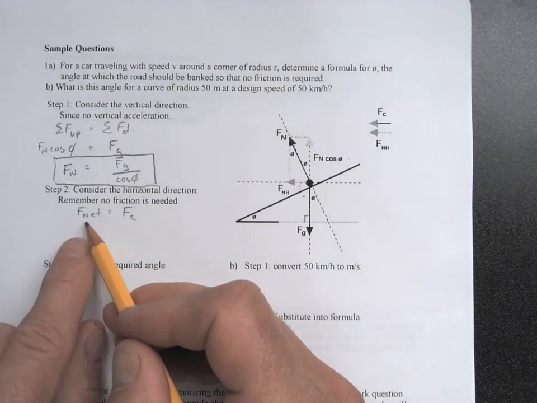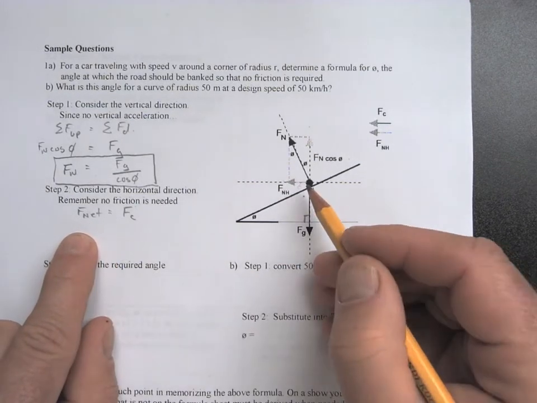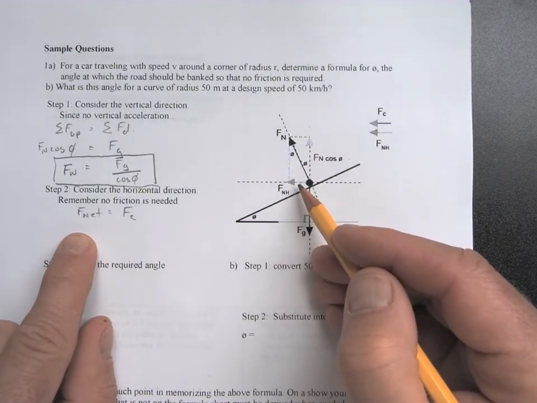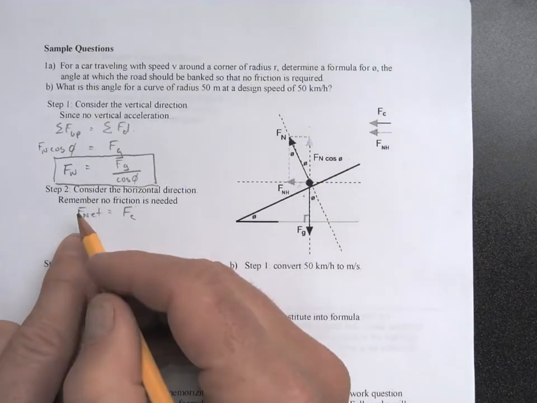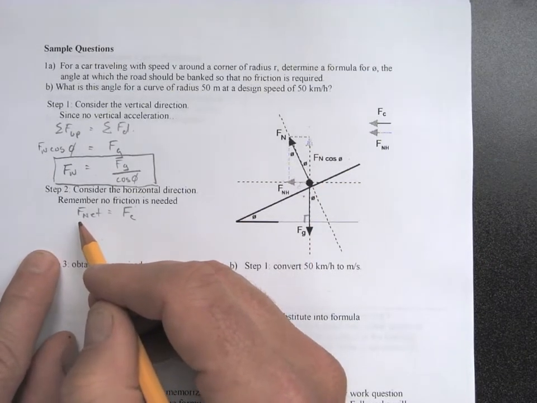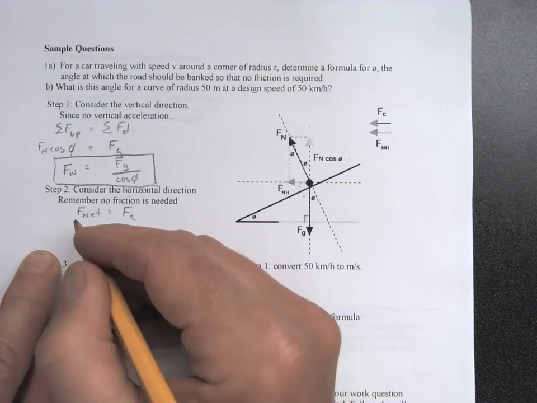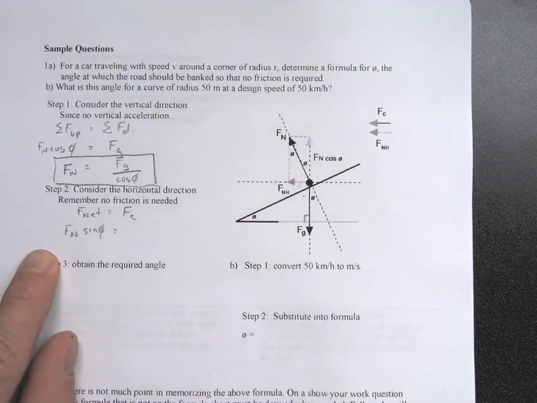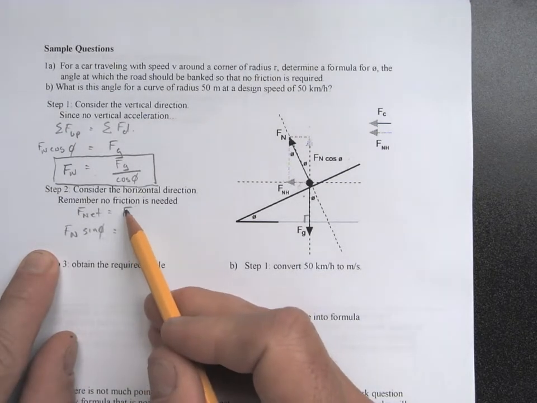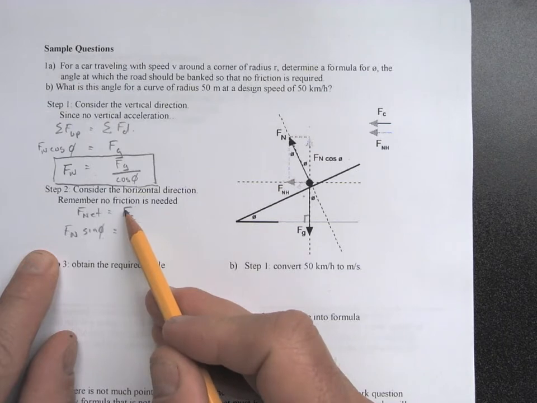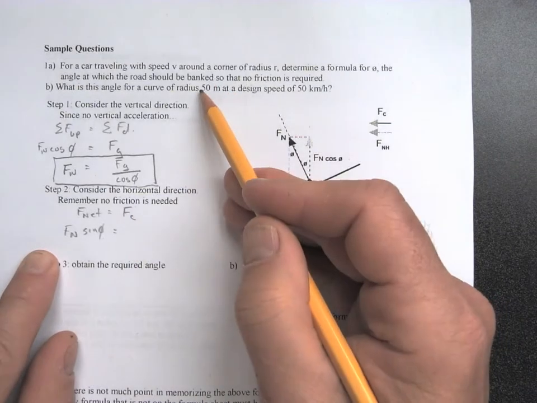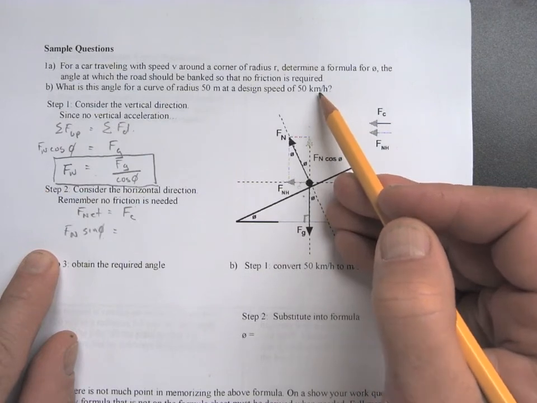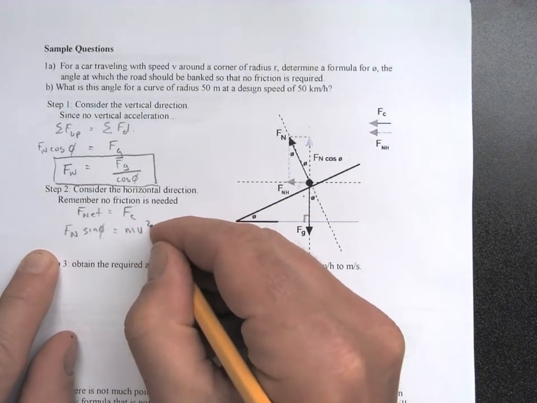In this case, Fnet is the piece of the real force, the normal force, the horizontal piece of it. So Fnet can be replaced with Fn sine phi. And Fc, in this case, we can replace with one of our centripetal force formulas, and because we have a radius and a velocity, we'll be able to substitute mv squared over r.